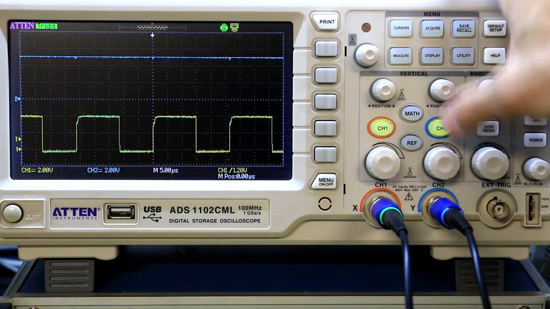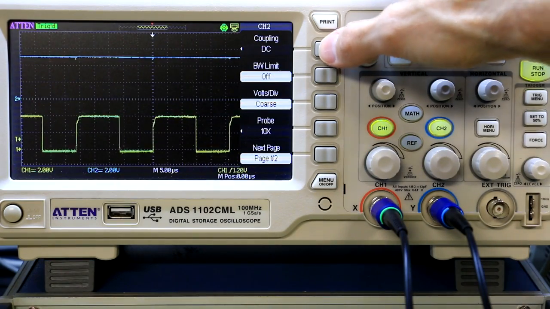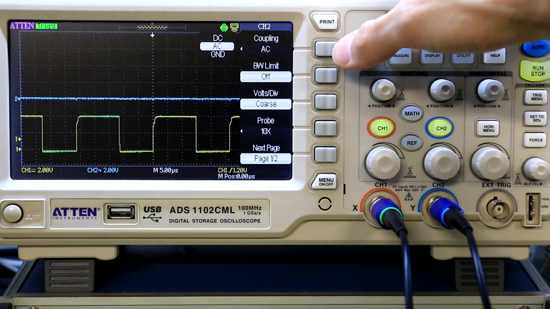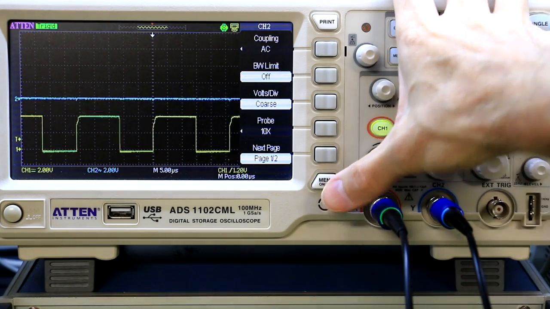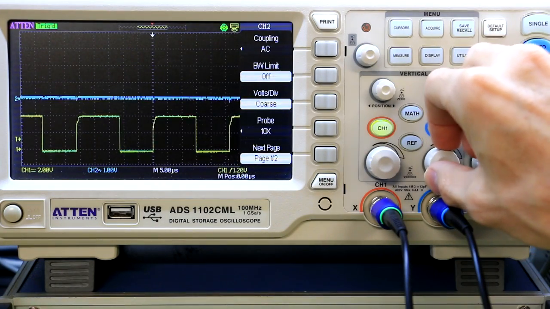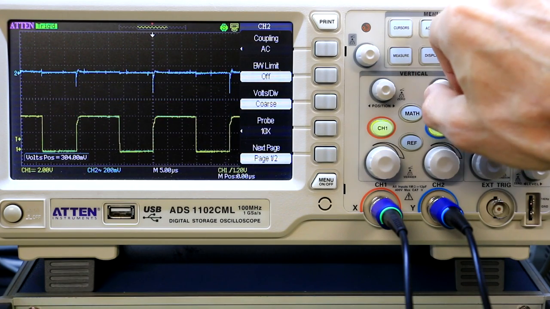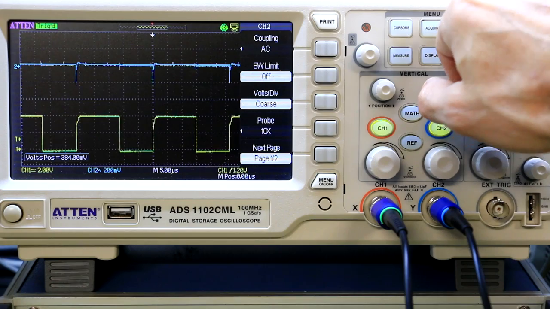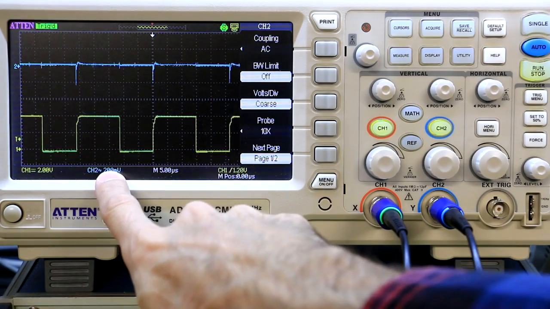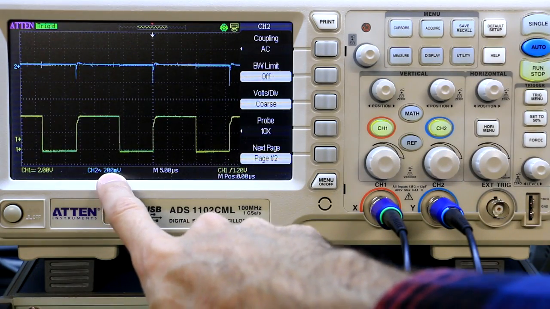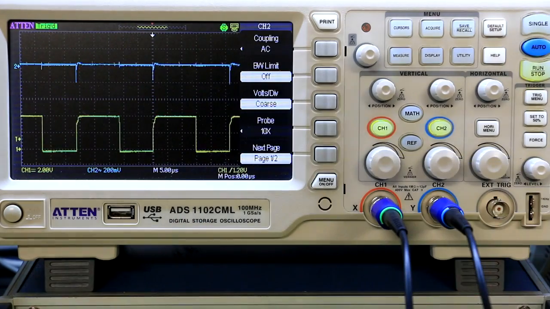So we're going to be changing the channel 2 input to AC coupling, and just increasing the vertical sensitivity. There we go. Okay, so you can see there we're now at 200 millivolts per division for channel 2, and you can see the power dips are at more or less 200 millivolts.